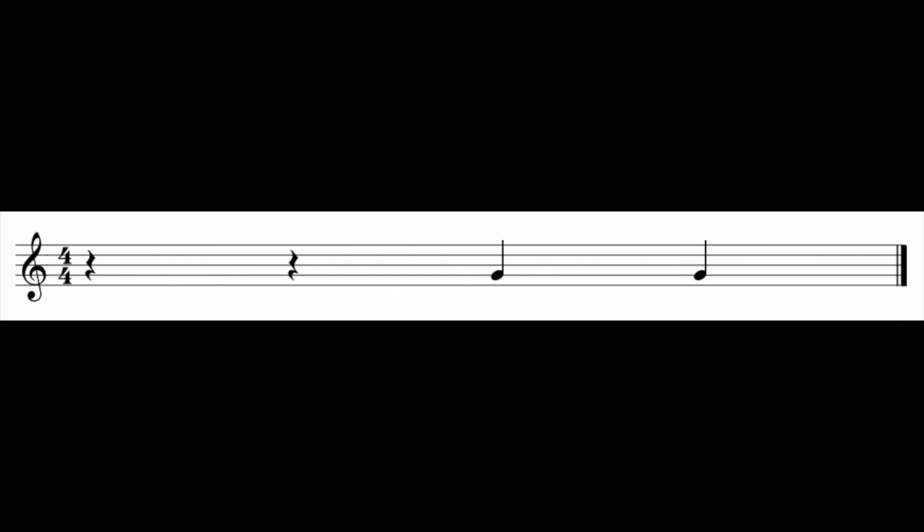Here's one more variation with a rest on count 1, a rest on count 2, and notes on counts 3 and 4. This rhythm sounds like this. The only claps that took place occurred where the quarter notes were.